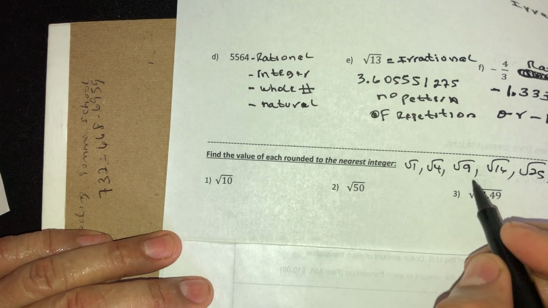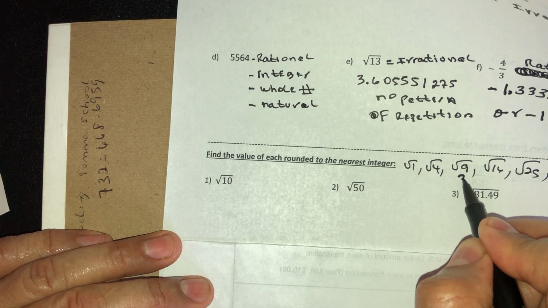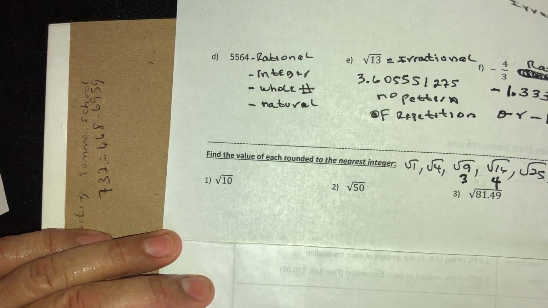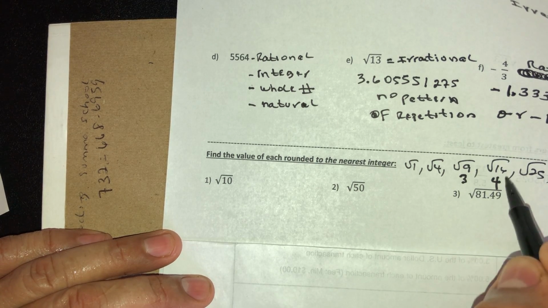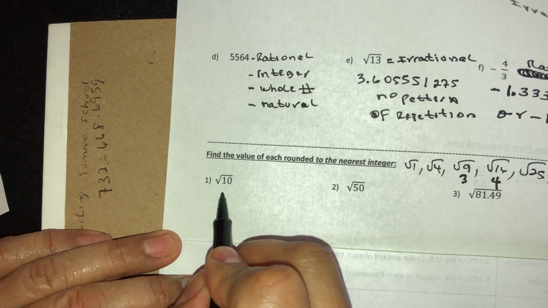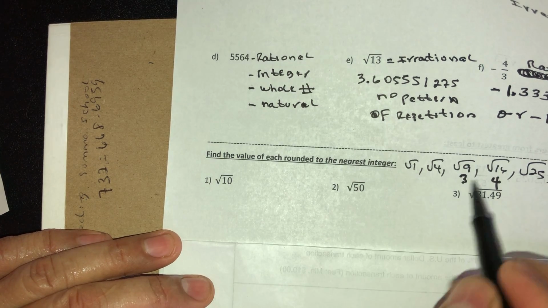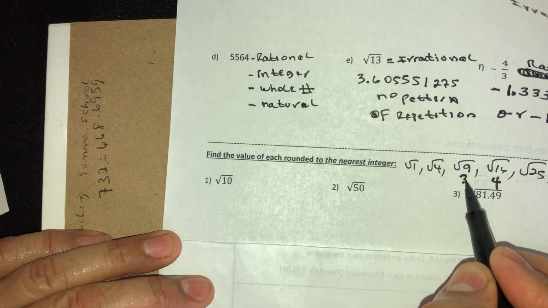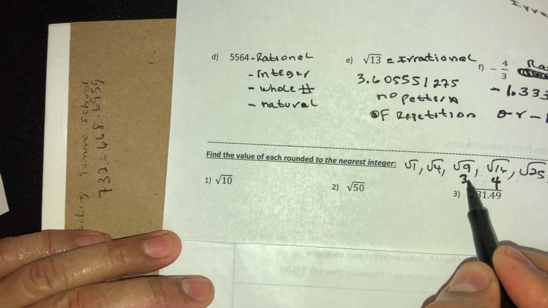So this one should be 3 and that should be 4, because remember the square root of a number has 2 roots. So positive 3 and positive 4. So what is the value? What do you think? Is radical 10 closer to radical 9 or radical 16? Obviously it's close to radical 9.